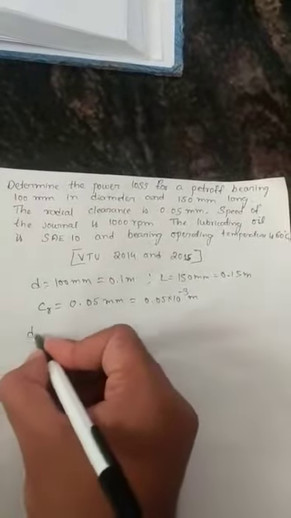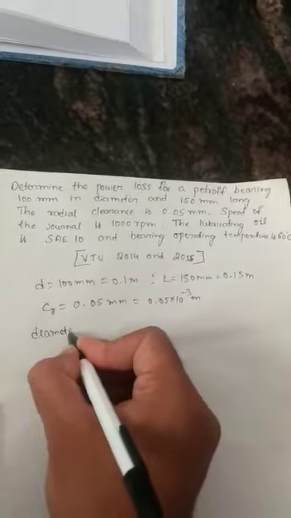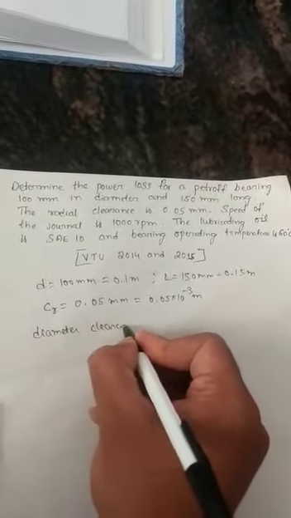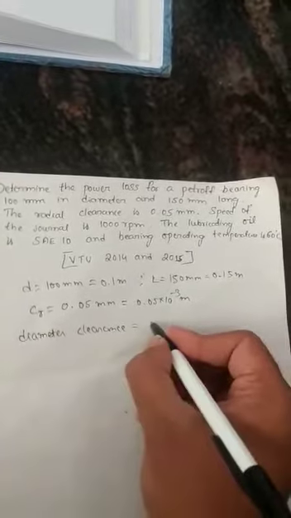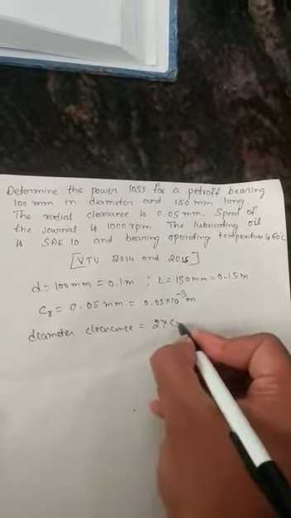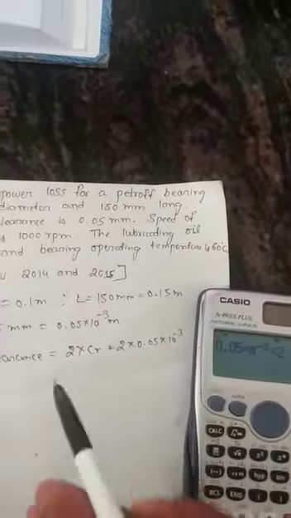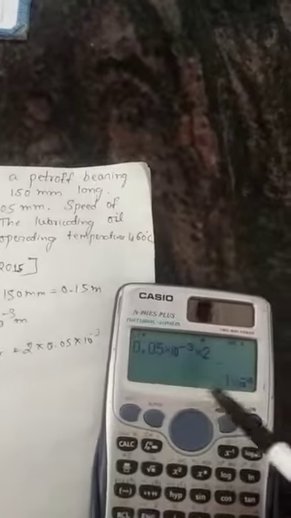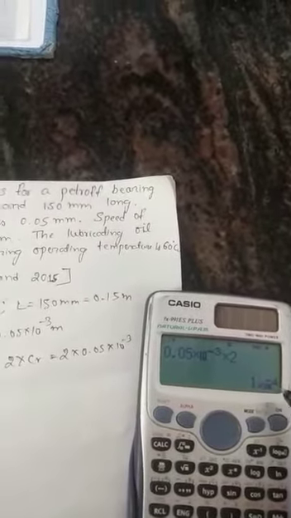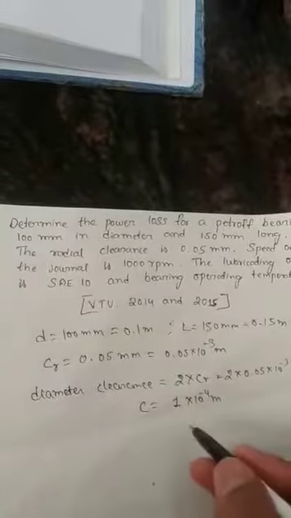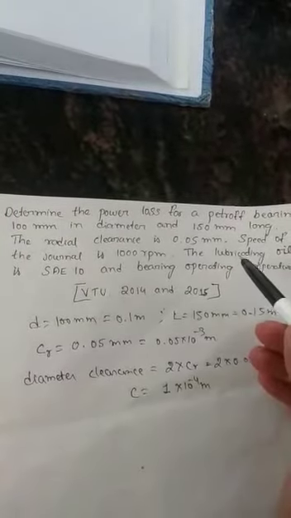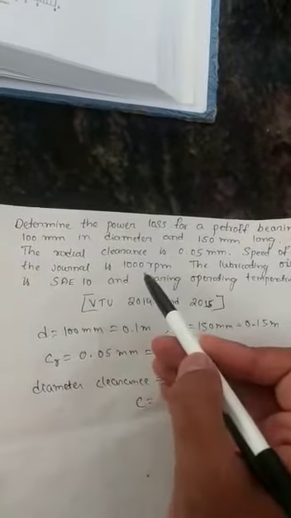If you want the diametric clearance, it is 2 times Cr. If you multiply it by 2, you get 1 into 10 power minus 4 meter.